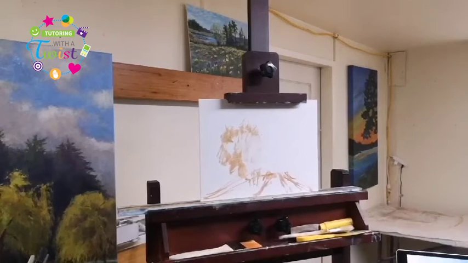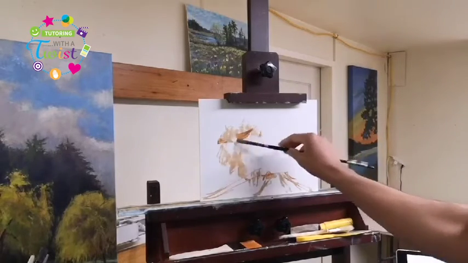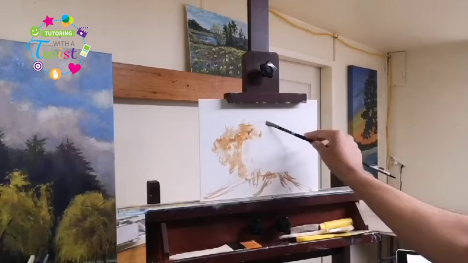Here we saw how the foliage of the tree almost covers the entire foreground.